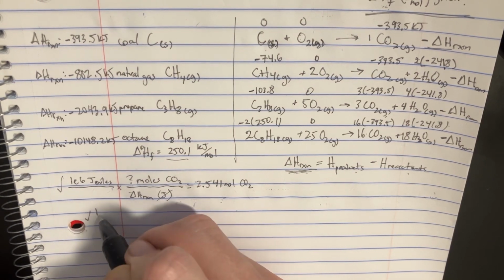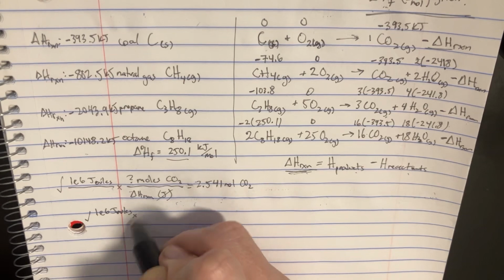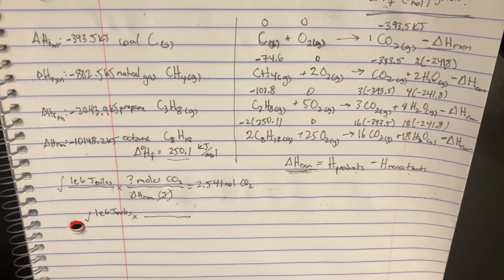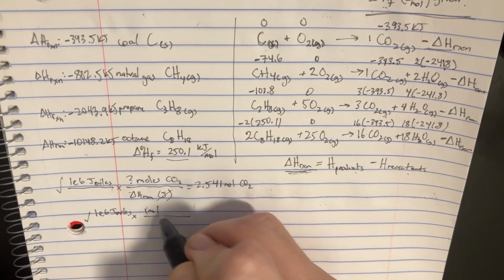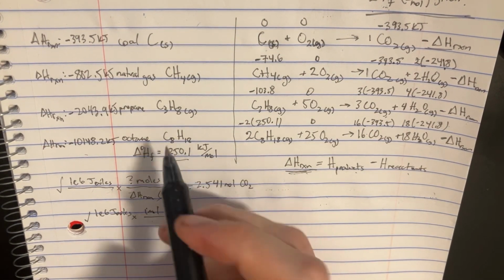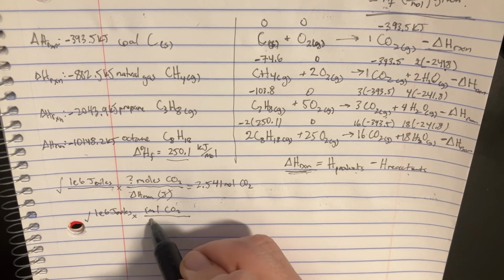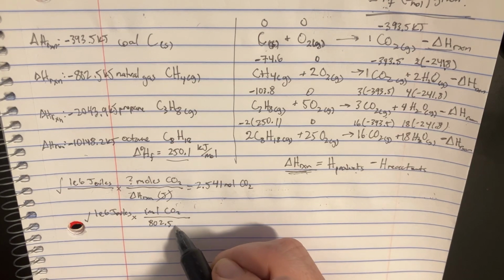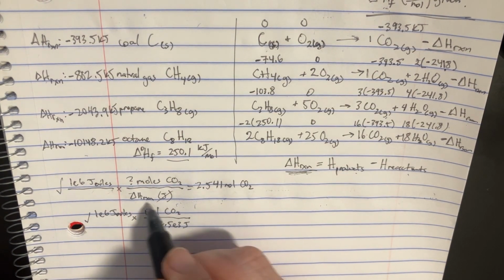Now in the second reaction, we kind of already have the setup. So we got the joules here. We're going to need the conversion factor from the second one. We notice it's still 1 mole of CO2. And over here, we know that this is actually supposed to be 802.5 e to the third joules for the reaction.